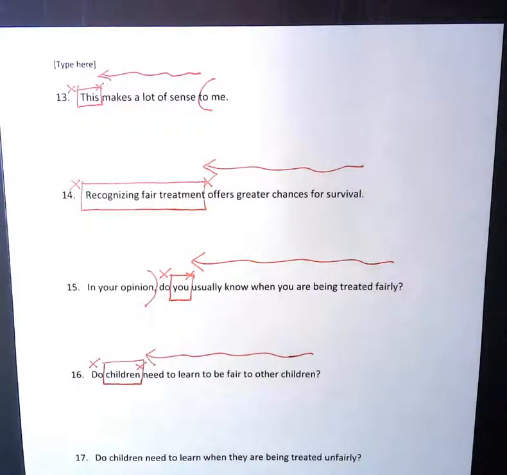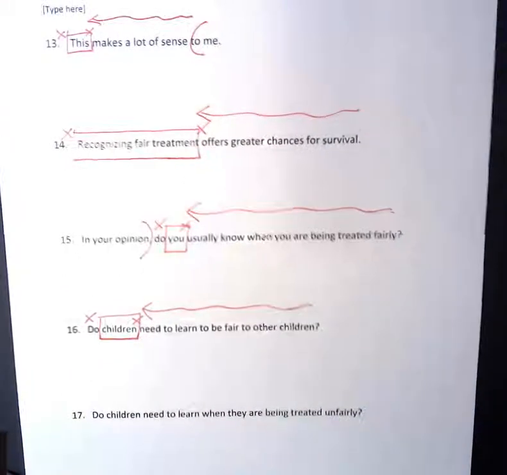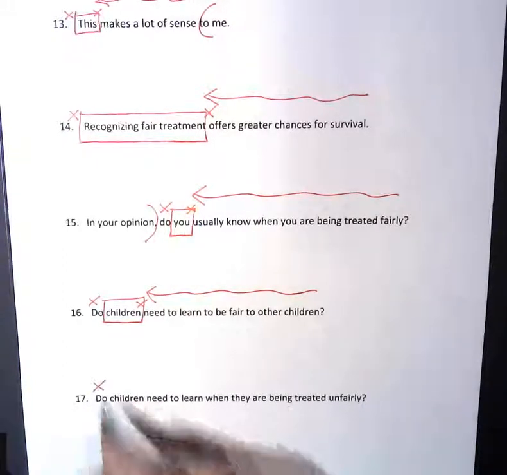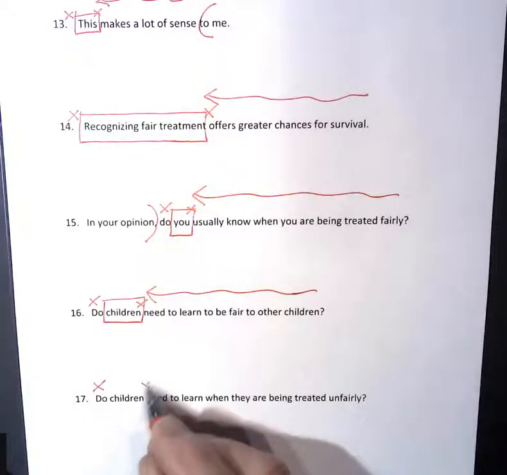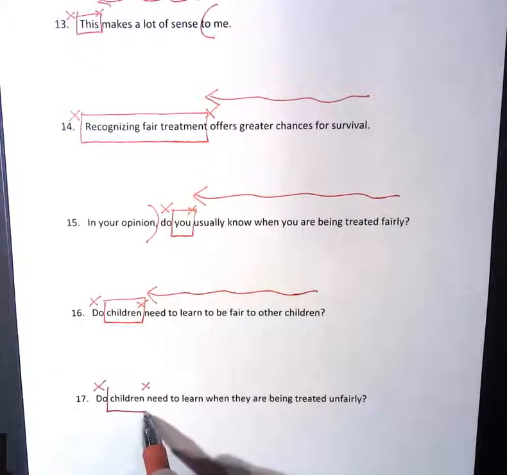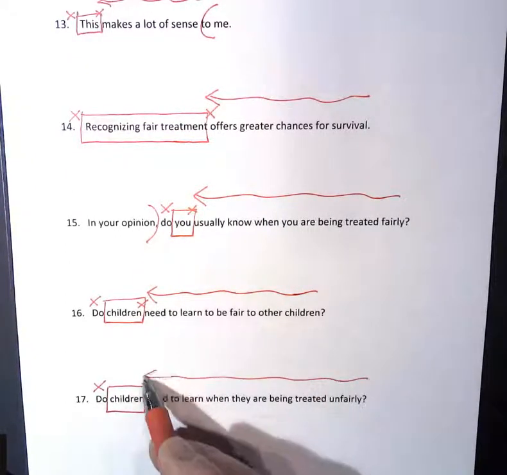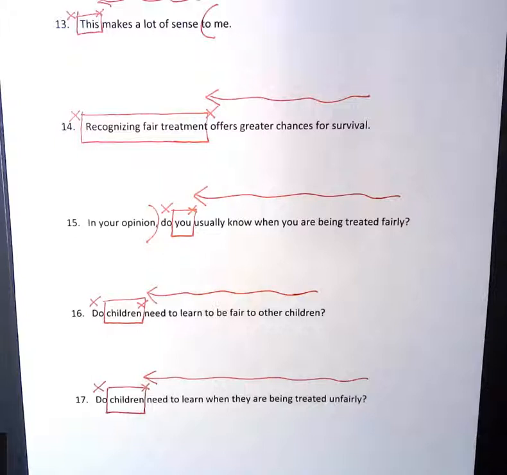And last one, do children need to learn when they're being treated unfairly? We might jump and say, oh, when they're being treated unfairly, do children need to learn? Actually, it's not a shifter. And again, we'll get to something like this as an example later, probably, I'd say maybe lesson 9 or 10. But for now, no shifters. X word. Children do need to learn. Children is the subject. And everything left is the predicate.